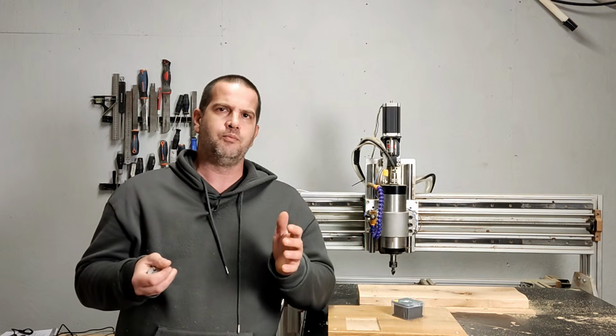I hope I convinced you that this probe is a really useful addition to any CNC, and it can improve a lot any type of job.